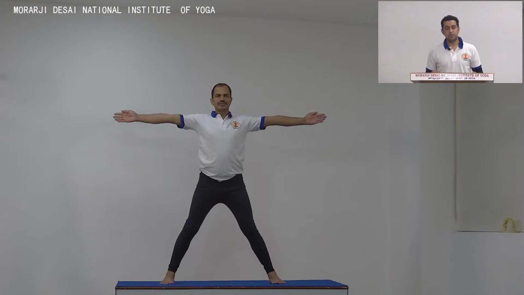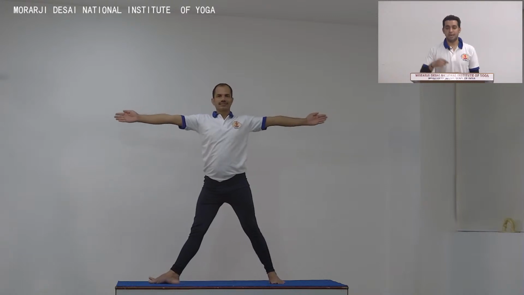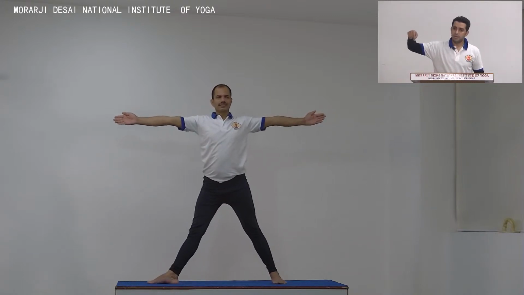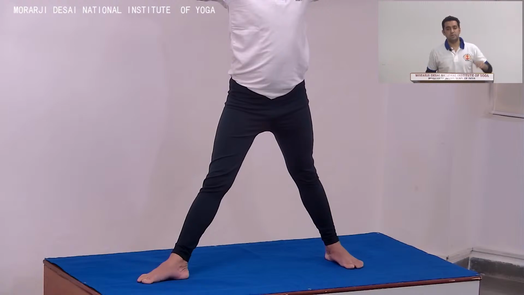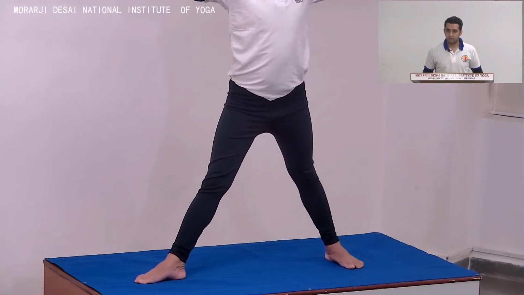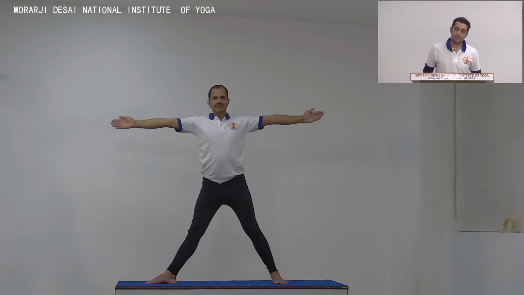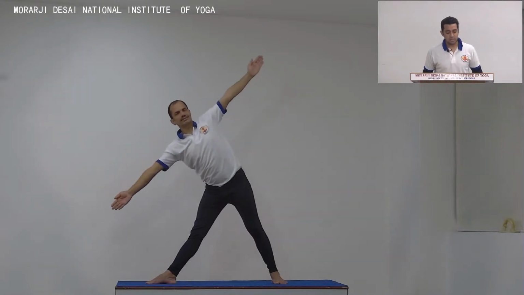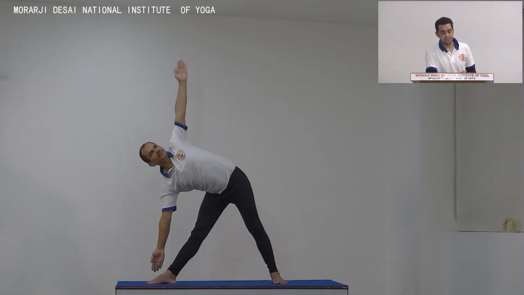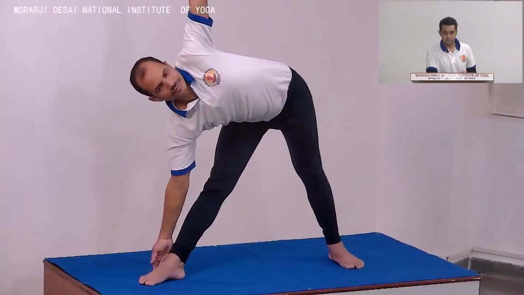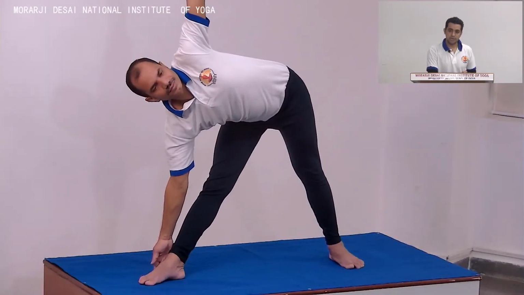Turn your right foot towards the right side. Your right heel should be in a straight line with the arch of the left foot. Now with exhalation, bend towards the right side and place your right hand behind the right leg. Turn your head and gaze at your middle finger.